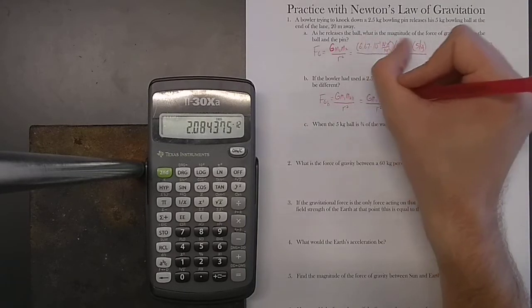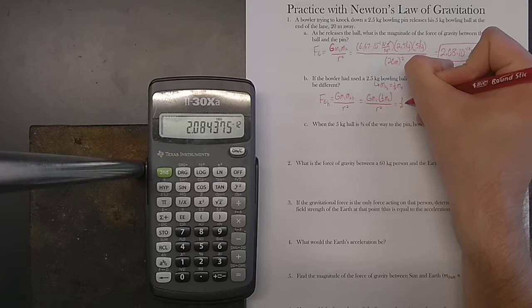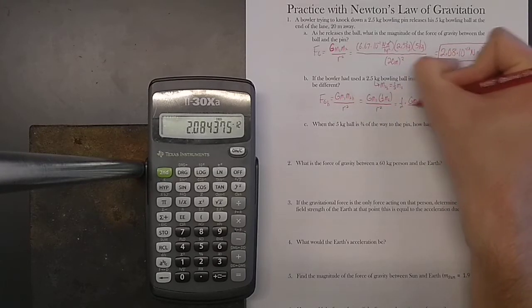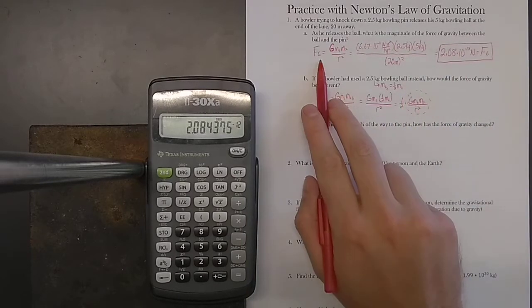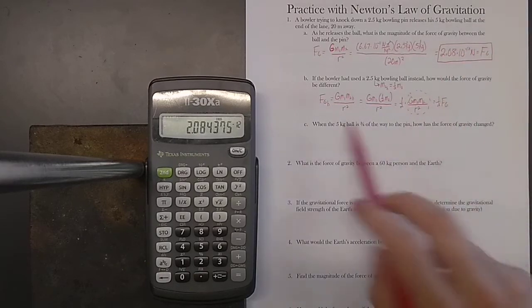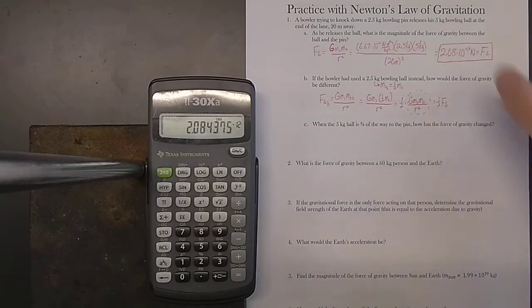I'm going to bring that 1/2 all the way to the front, so I have 1/2 times G m1 m2 over r squared. This is just equal to my original Fg. And so we see that the new force of gravity is 1/2 of the old one.